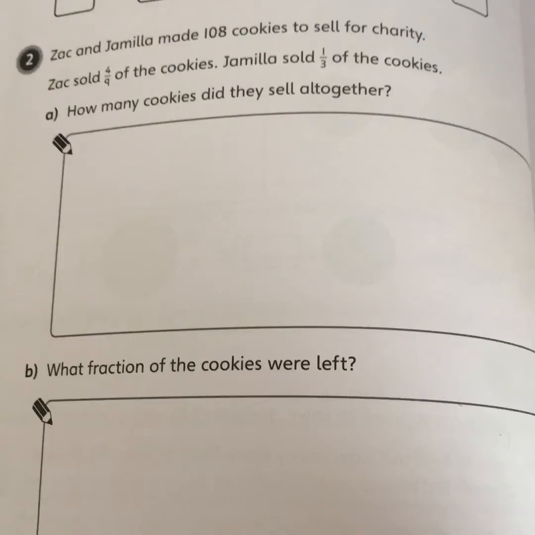Number 2 is a multi-step problem. So we need to read it first, we need to get our key facts, and then we'll have a go at working it out. So Zach and Jamila made 108 cookies to sell for charity. So my whole is 108. Zach sold 4/9 and Jamila sold 1/3. How many did they sell all together? So this is telling me that all together means I'm going to have to find the total, which means I'm going to add at some point.